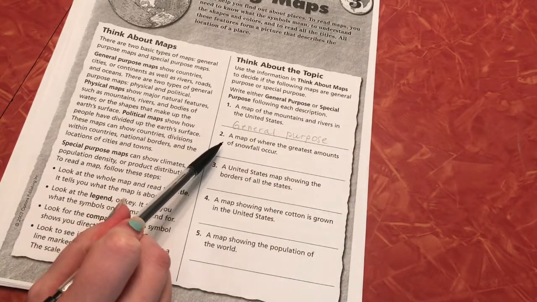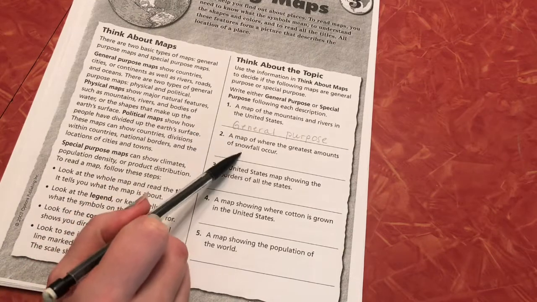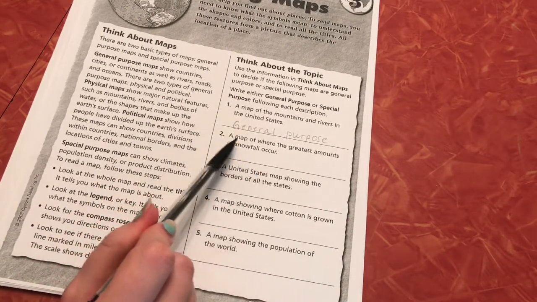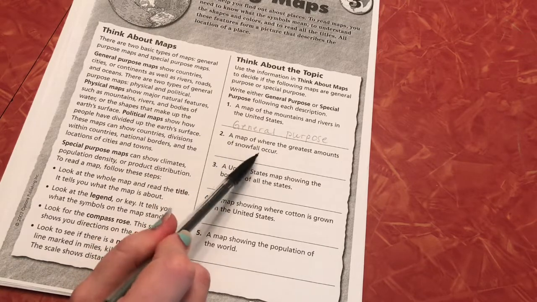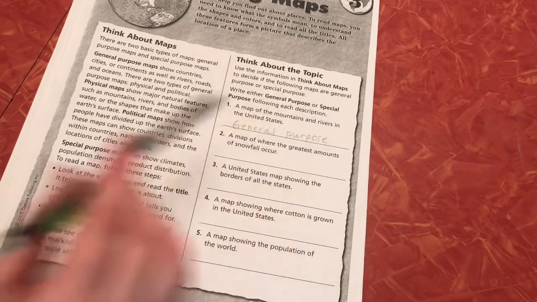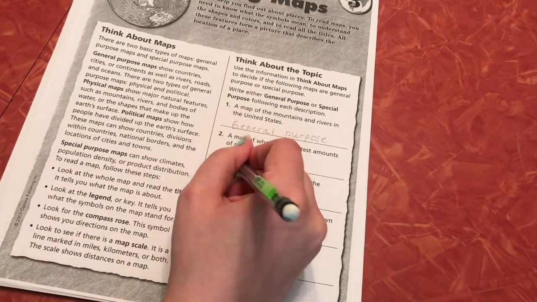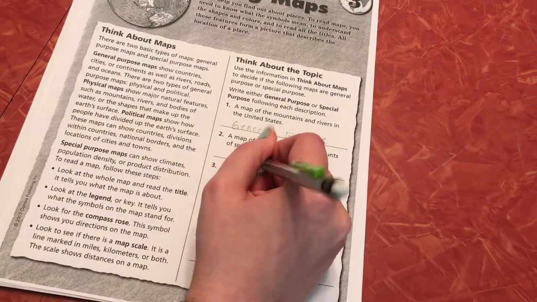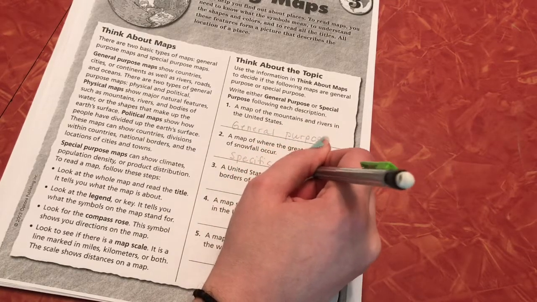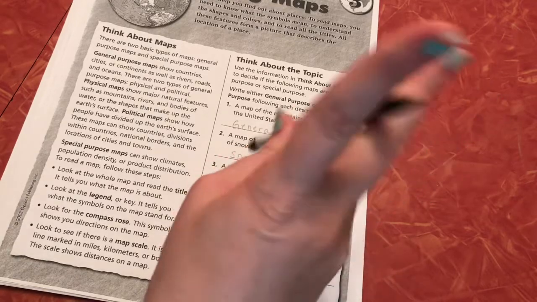Number 2, a map of where the greatest amounts of snowfall occur. Now this, if you'll think about it, is trying to show us where the most snow falls. Does that seem like a general purpose map or a special purpose? It's a special purpose map because it has a specific purpose. The purpose of the map is to show us where the most snow falls.